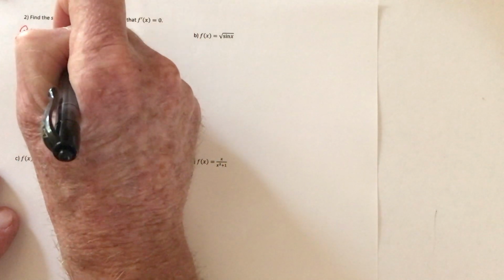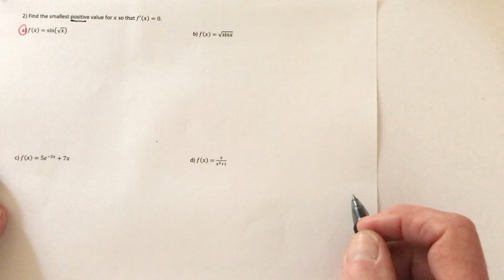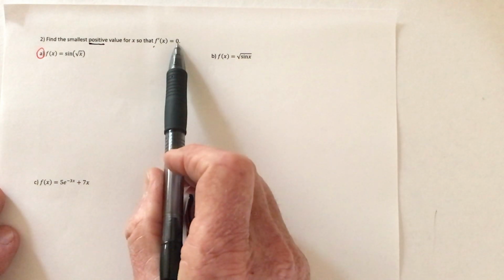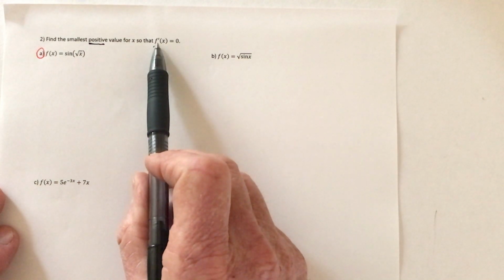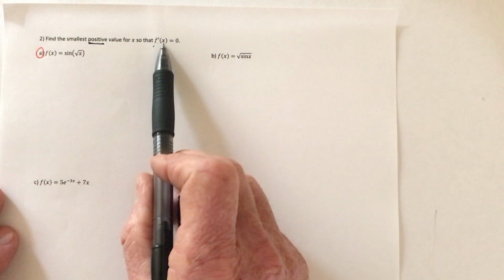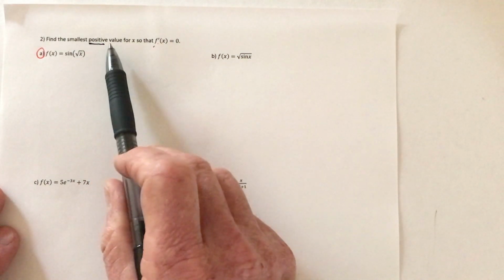What's next? Page 2. So find the smallest positive, so that cannot be 0. 0 is not a positive number. So that the derivative equals 0. So we'll need to take the derivative, put it equal to 0, solve for x, and have to find the smallest positive answer.